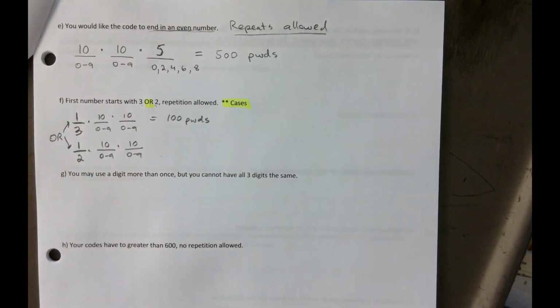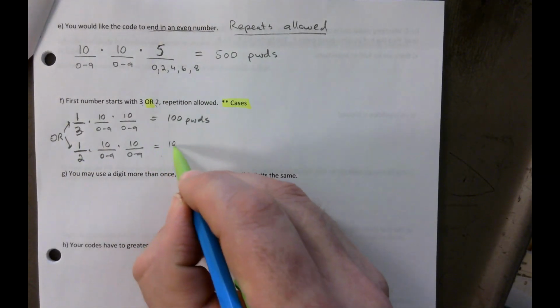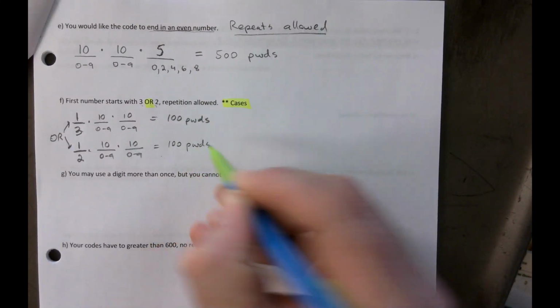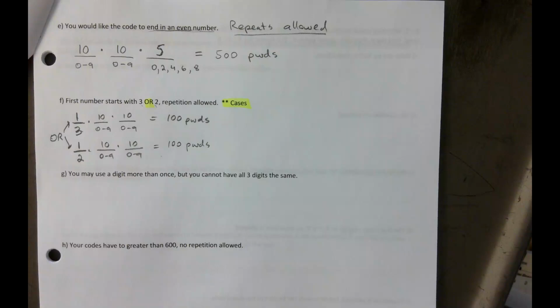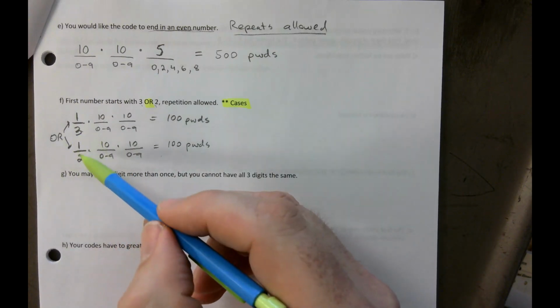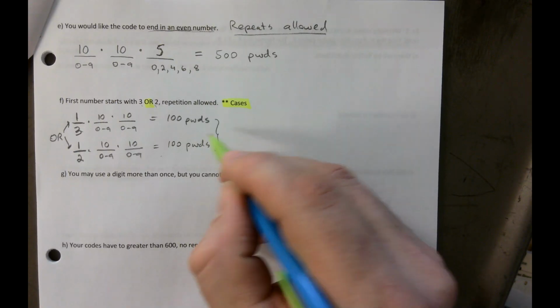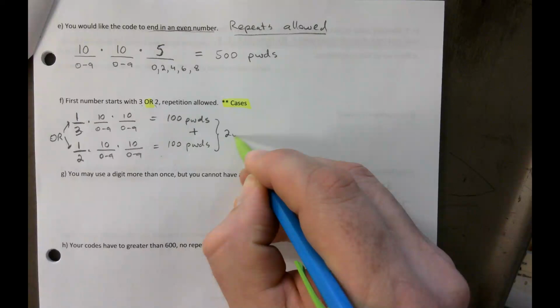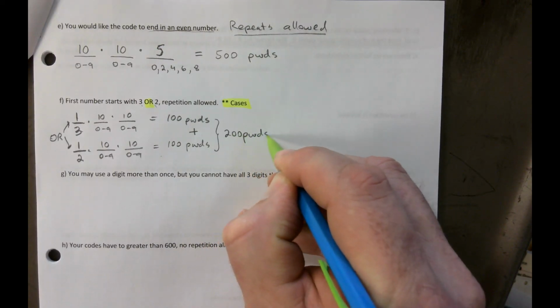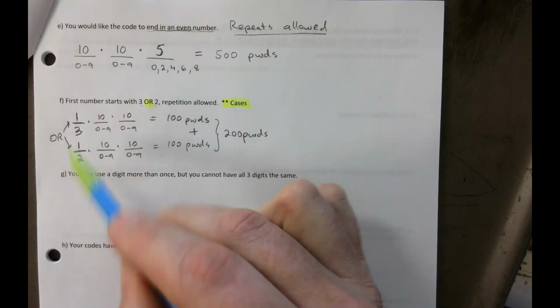I need to account for both of those. So you get another 100 passwords here. This goes back to the logic. A password has to start with a 3 or a 2, which means that you have 100 plus 100, so 200 passwords are possible because you're saying or.